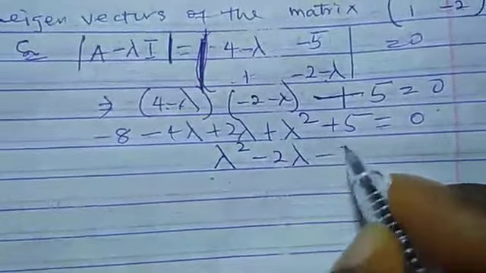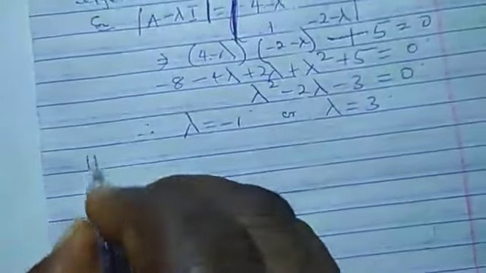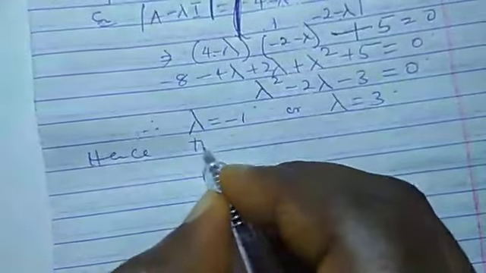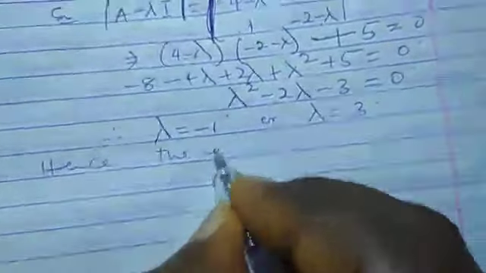When we solve the quadratic equation, we have that our lambda is equal to minus 1 or lambda is equal to 3. So the eigenvalues are now lambda is equal to minus 1, lambda is equal to 3. So we have found the eigenvalues. The question says we should find the corresponding eigenvectors.